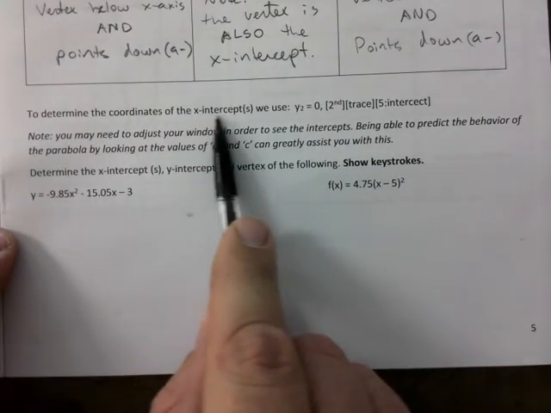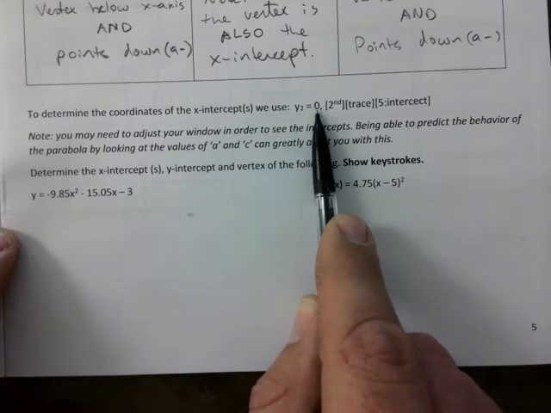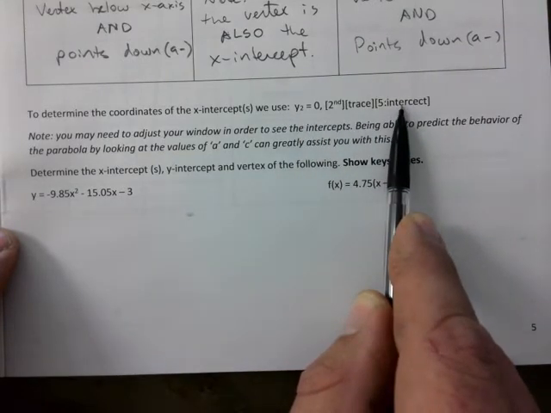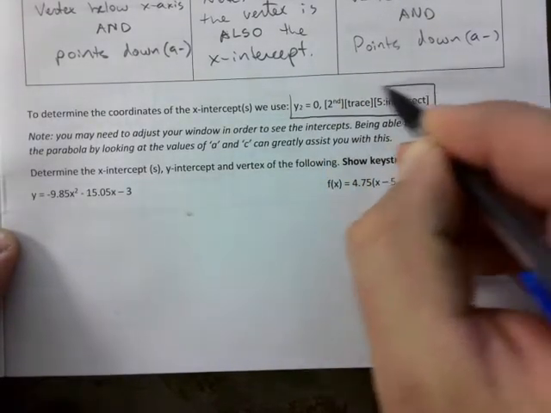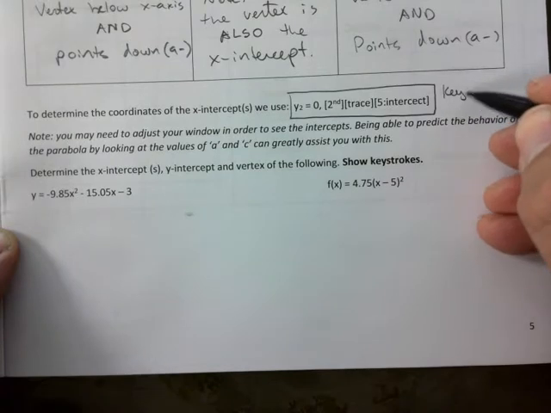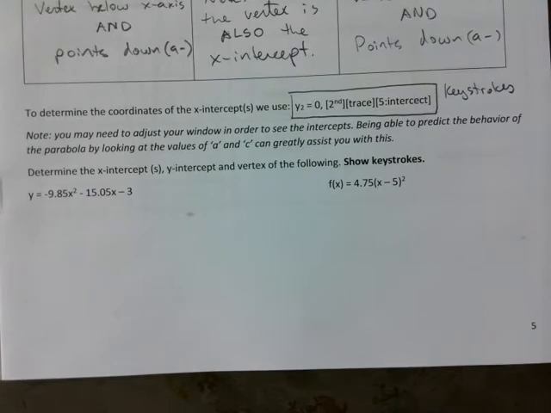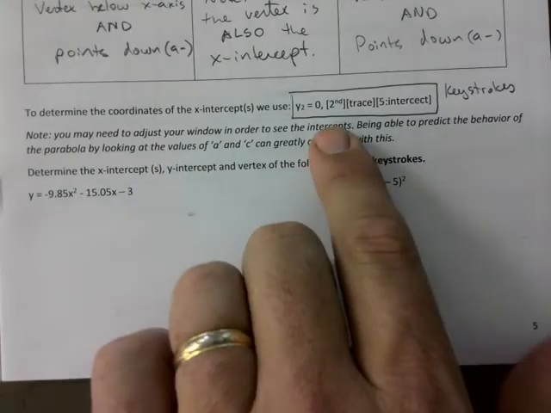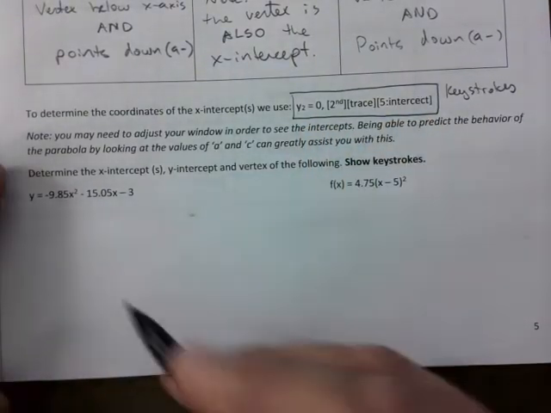To determine the coordinates of the X-intercepts, we use Y2 equals 0, 2nd Trace, Intersect. So these are the keystrokes, right? And I will ask you to, whenever it's asking you to show work, we are asking for the keys, like what did you press to get there? It doesn't have to be exactly the way I show you here, as long as you give me enough. And I will kind of guide you through that, okay?